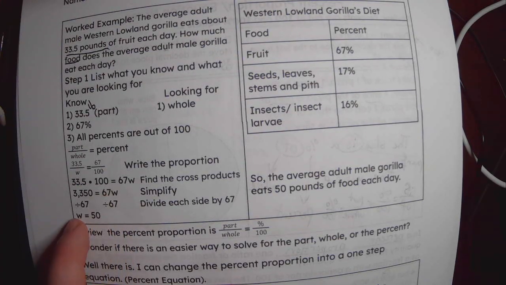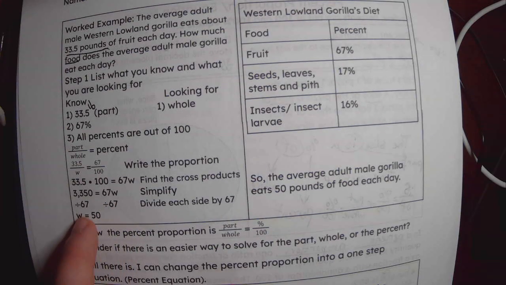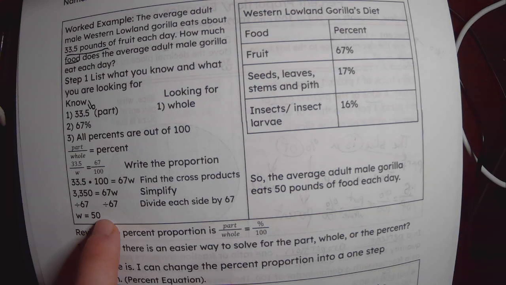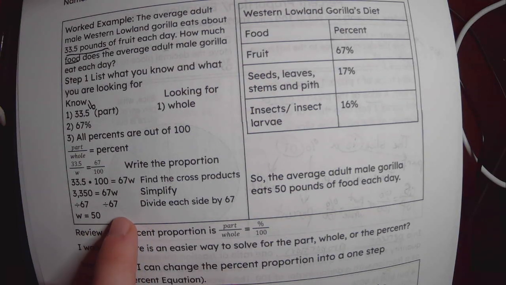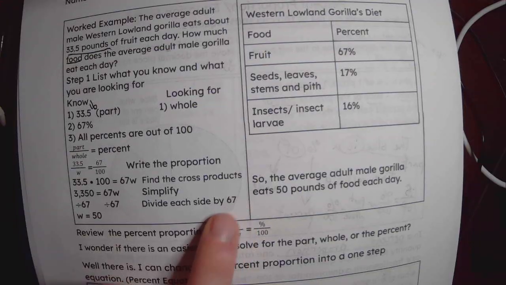How do I get from 67 to 1? I would have to divide both sides by 67. If I do something to one side of an equation, to keep it balanced, I have to do it to the other. W equals 50. So the average adult male gorilla eats 50 pounds of food each day. And that would be my solution.